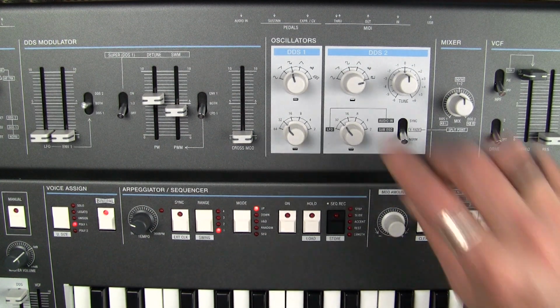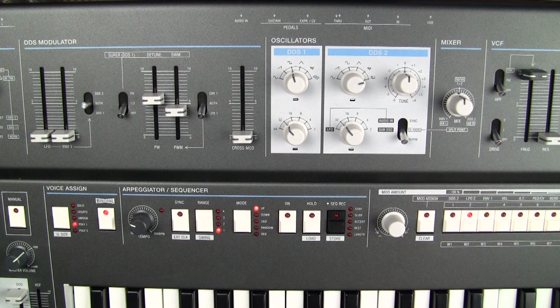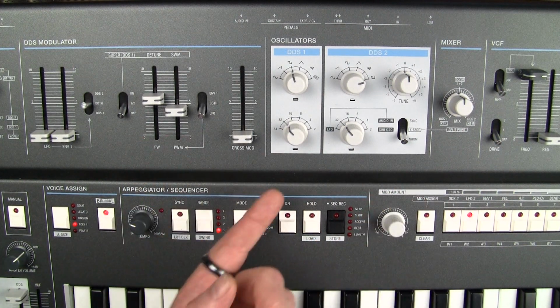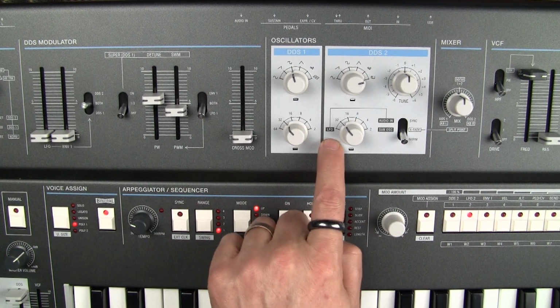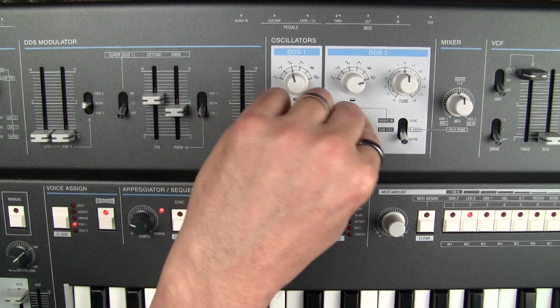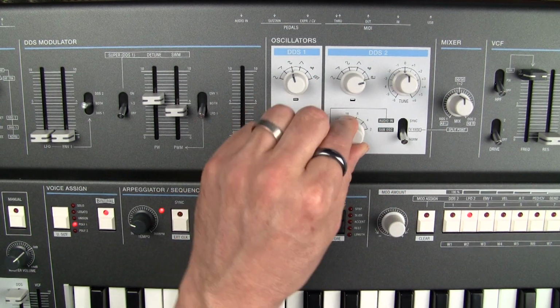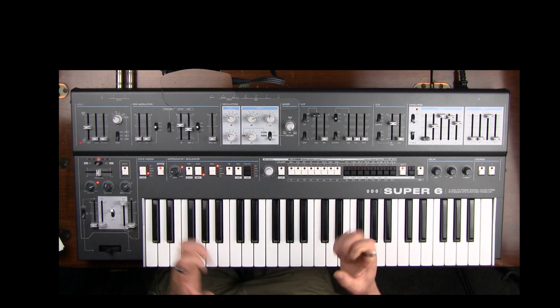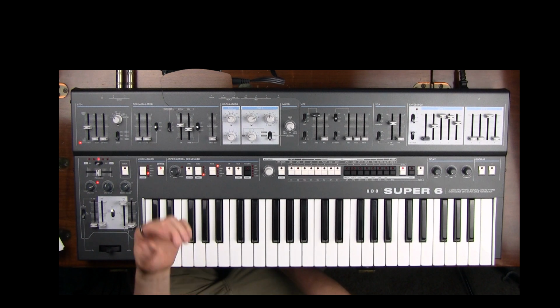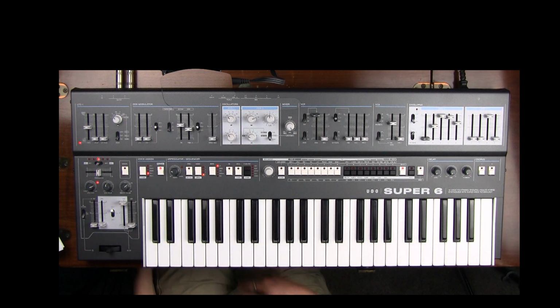Okay, so if we come down here, we have a different octave range in DDS2 than we do in DDS1. DDS1 goes down to 64, but in the place of 64, there's a box that says LFO. Now, when you're in the normal setting and you switch it to LFO, you get nothing. It's broken. No, what has happened is that now, within the context of this synthesizer, DDS2 is now an LFO.